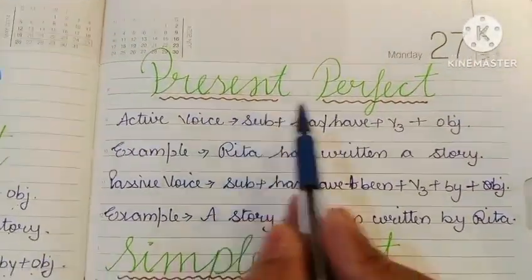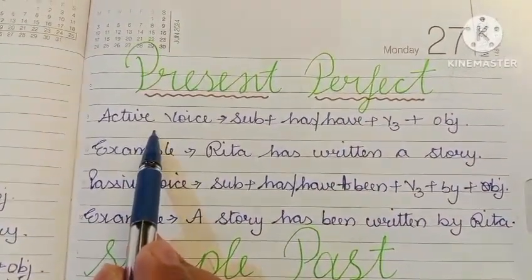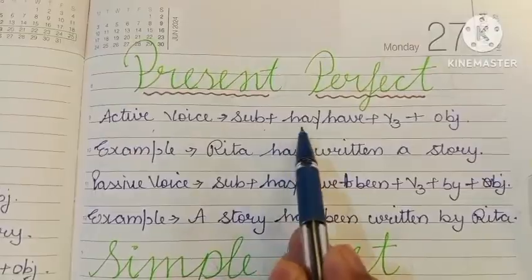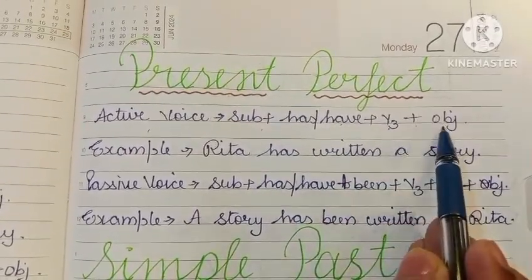Now the next tense is present perfect tense. The formation of present perfect tense in active voice is subject plus has/have plus third form of the verb plus object.